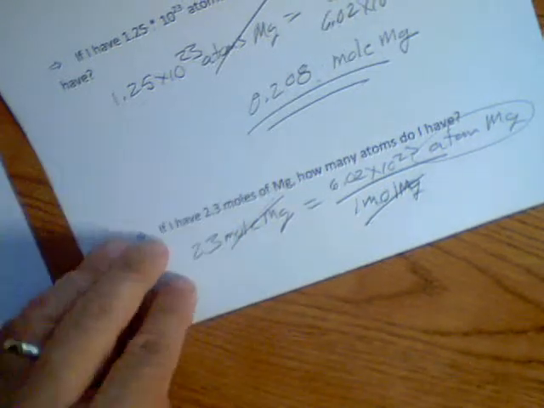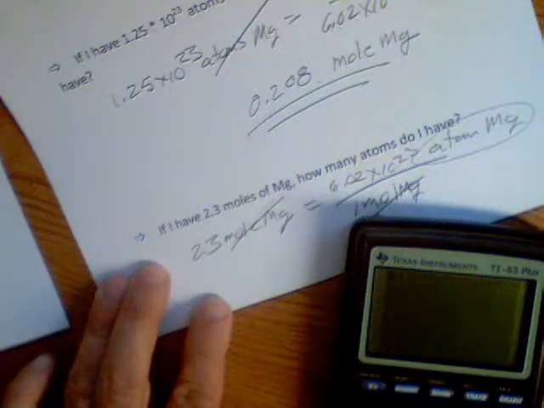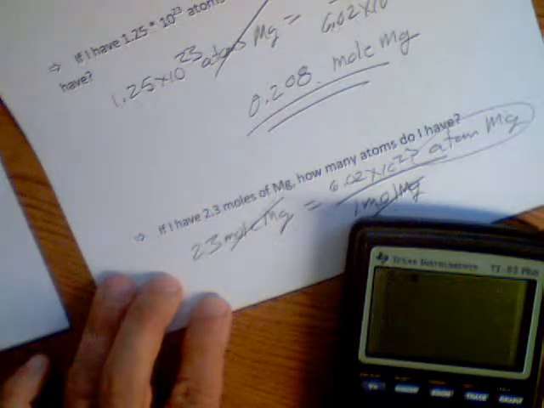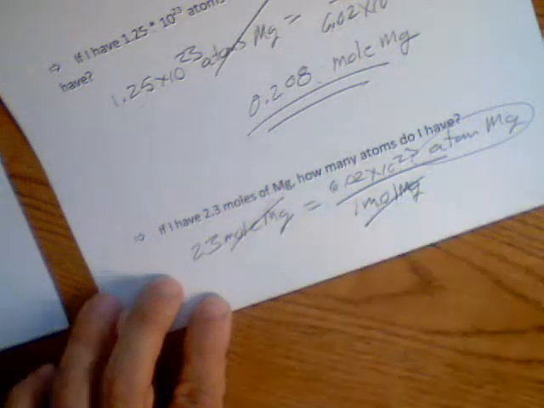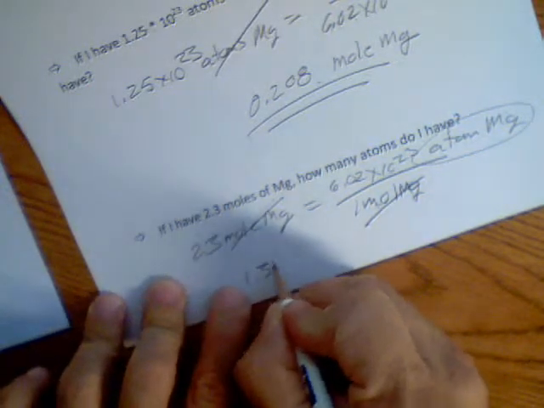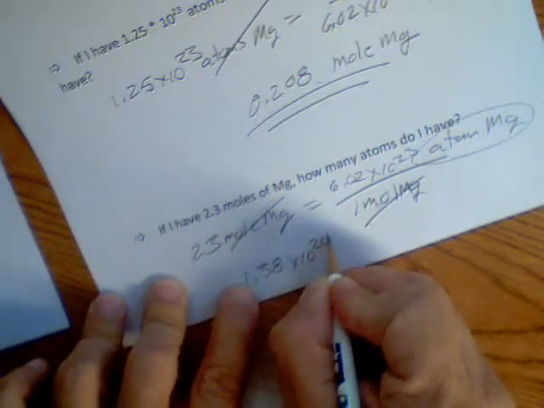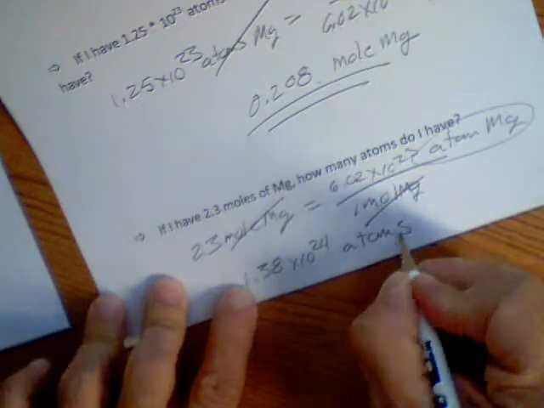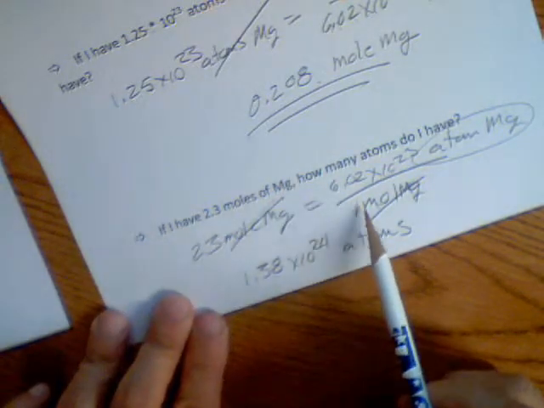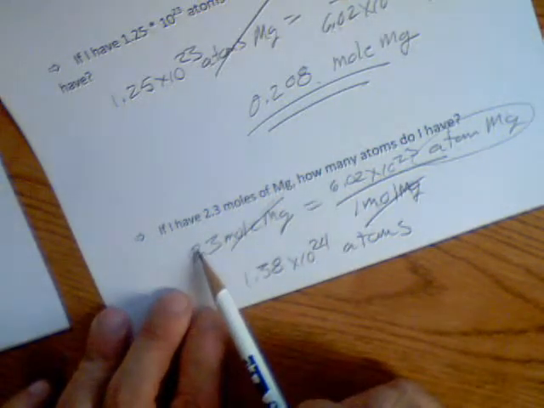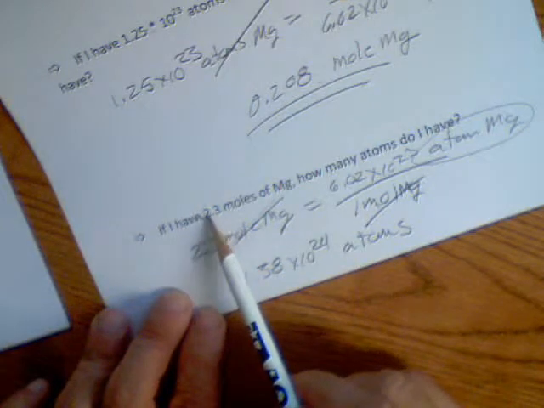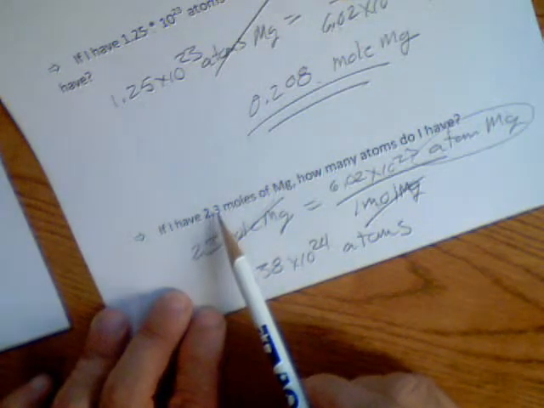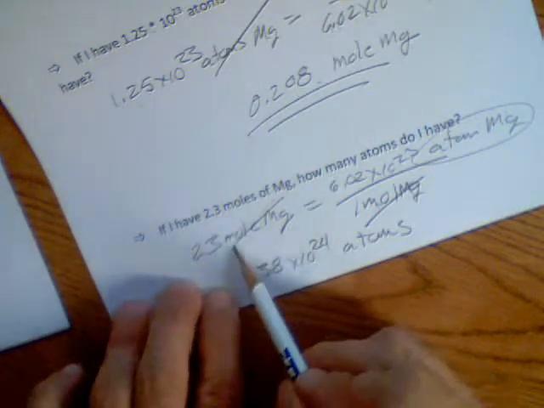And so then I would have 2.3 times 6.02 times 10 to the 23rd, and that gives me 1.38 times 10 to the 24th atoms. So if you look at this, I don't have 1 mole, I have 2.3 times as many moles. So that's why I multiplied.